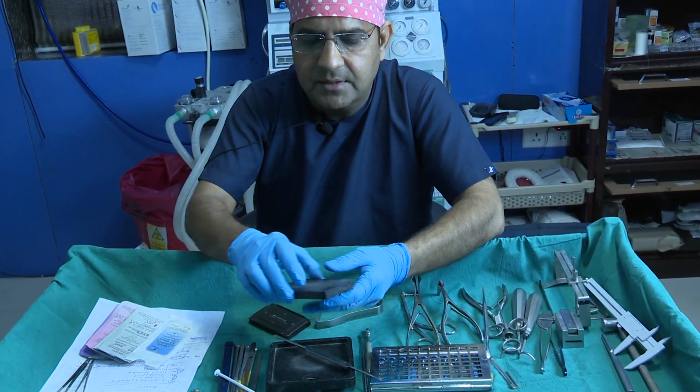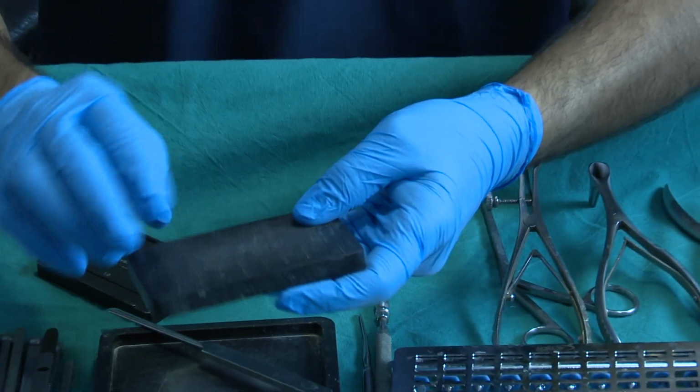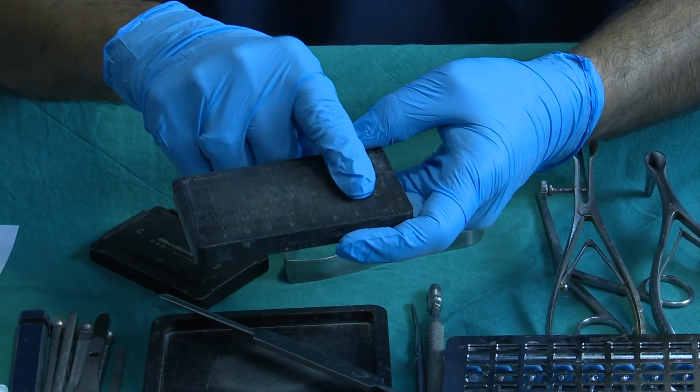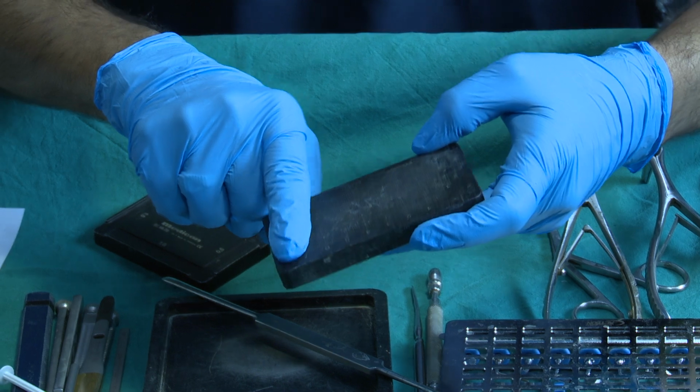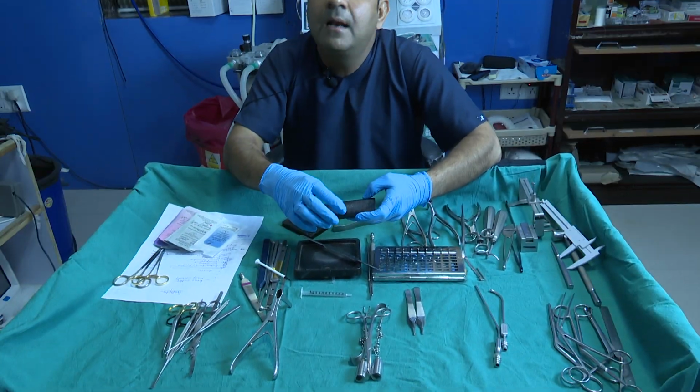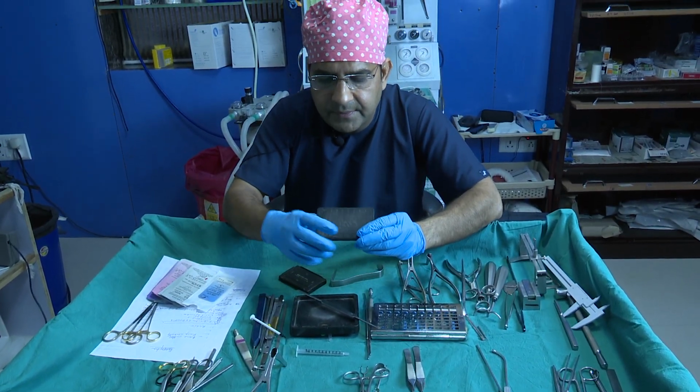And then again this is another instrument, just for making different types of grafts, like the septal extension graft and the spreader graft, because we need the ideal length of that graft. Look, this has a measuring marker on this side.